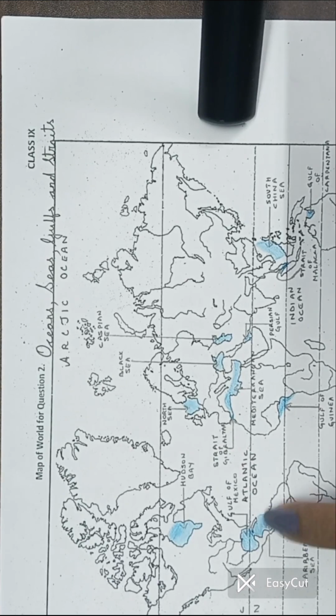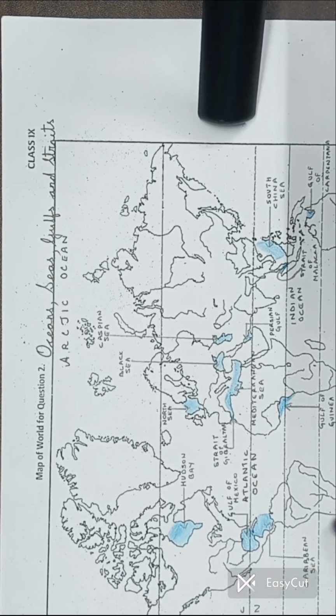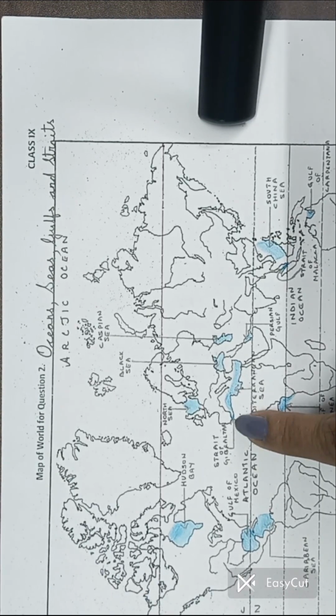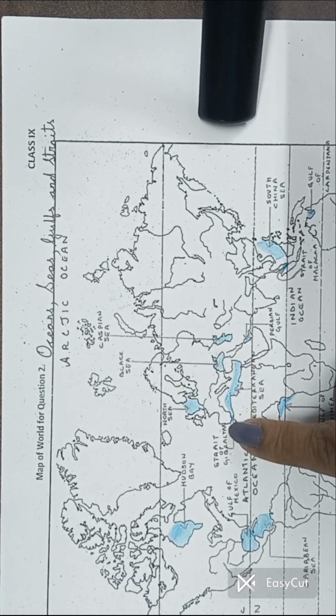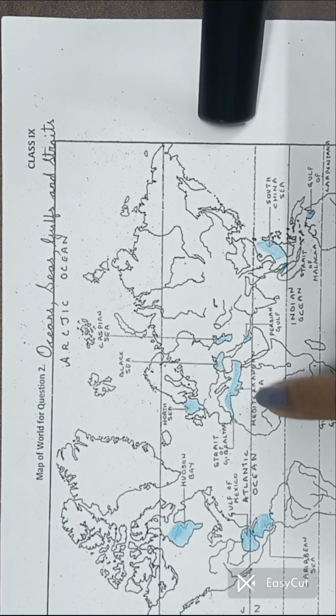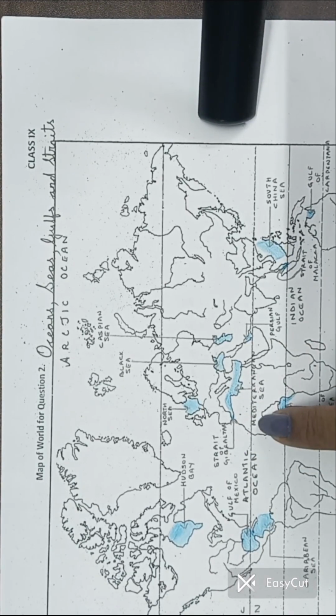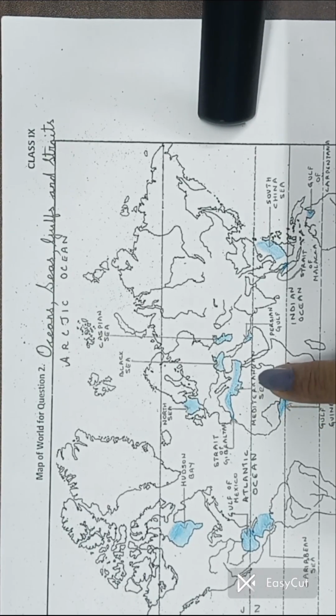Hudson Bay. Gulf of Mexico. Caribbean Sea. Gulf of Guinea. This is Strait of Gibraltar. This is Mediterranean.